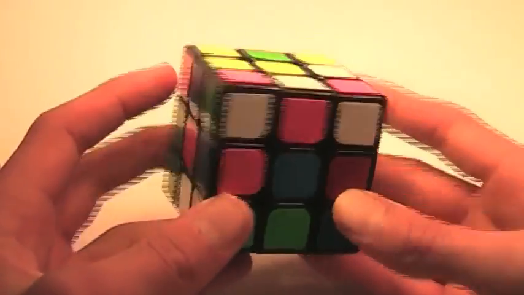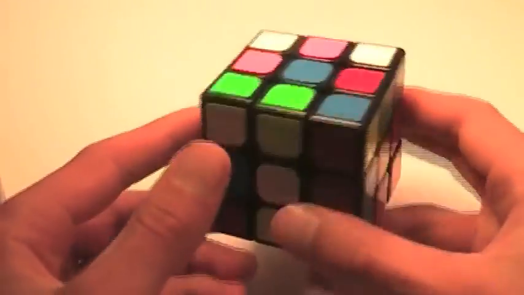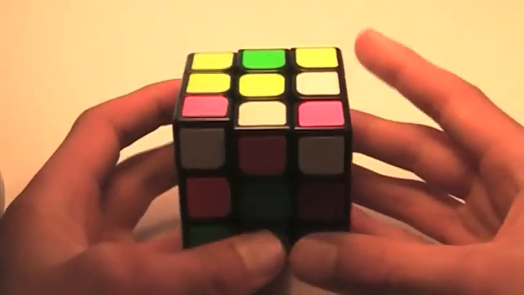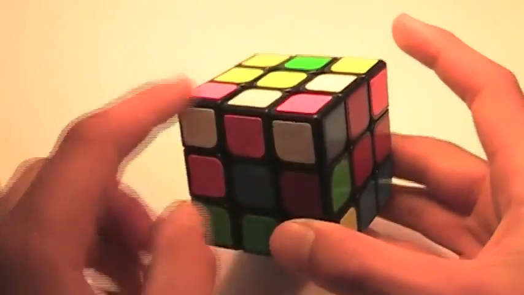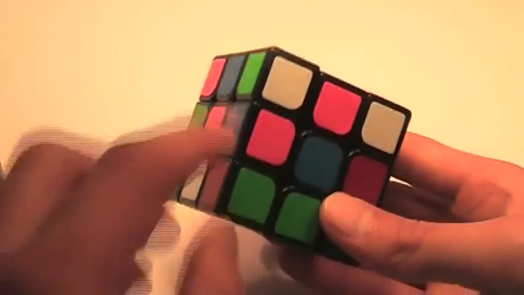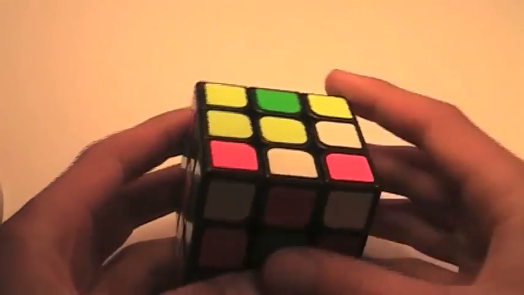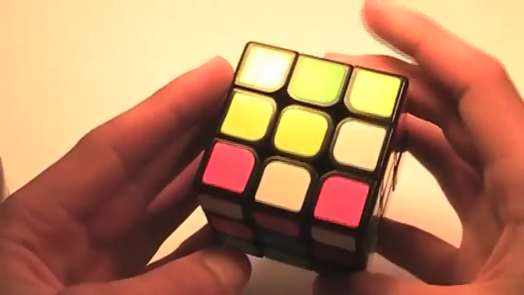So we've got the beginner cross here, and what you're always going to want to do is have white as your bottom face. Because as soon as you're done with the white cross, you're going to move right into F2L, and you're ultimately solving on the yellow face as your last step. So that way there aren't any cube rotations in the solve.